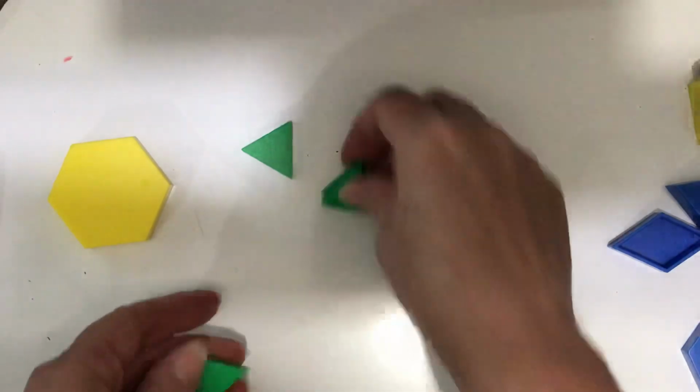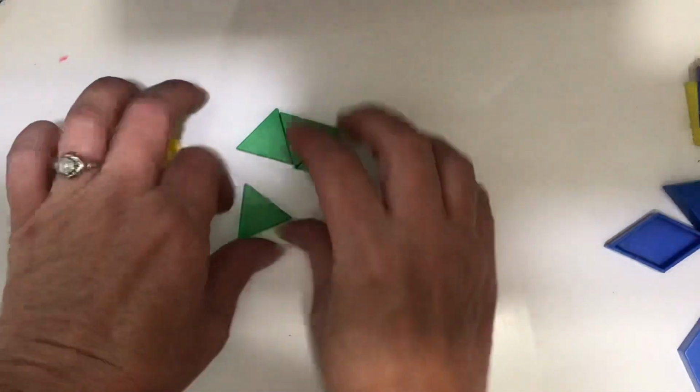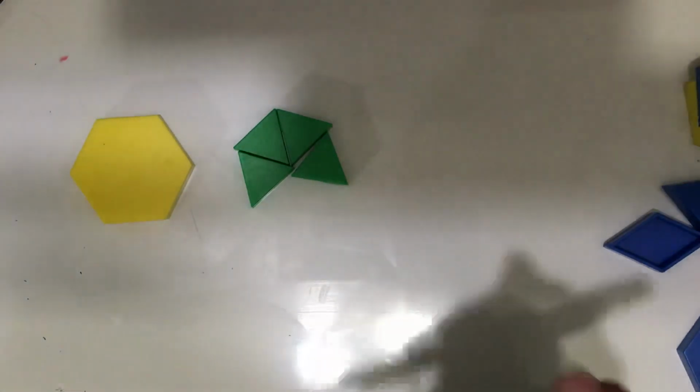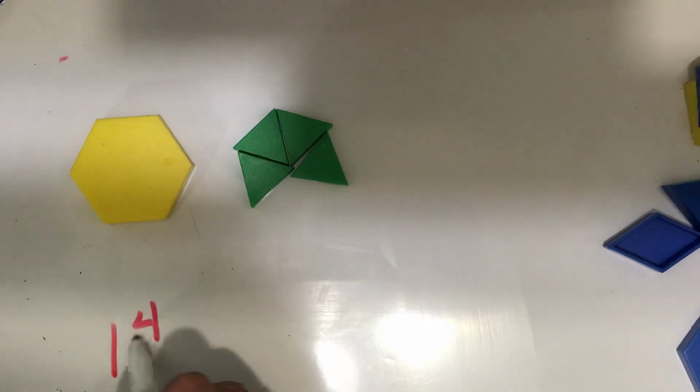This time I'm going to take 1 4/6. 1, 2, 3, 4. So 1 4/6. So I would like to know how many sixths are in 1 4/6.